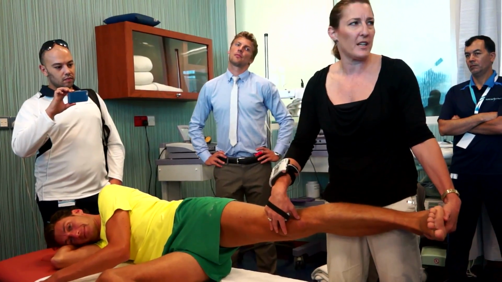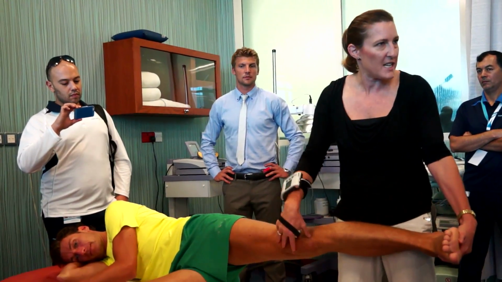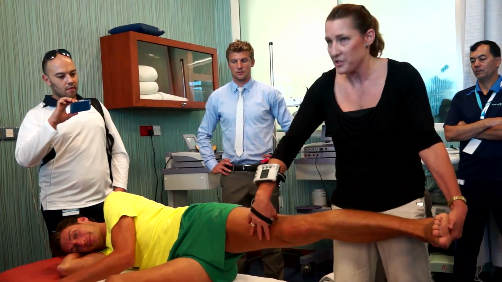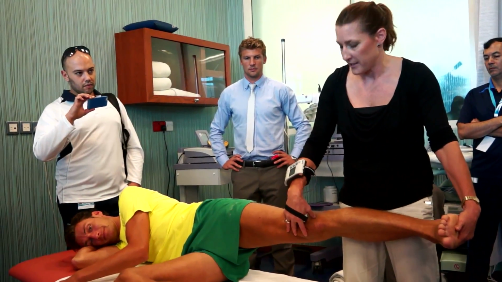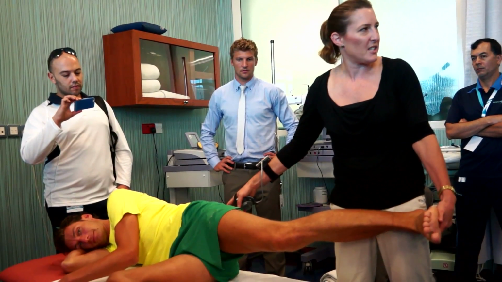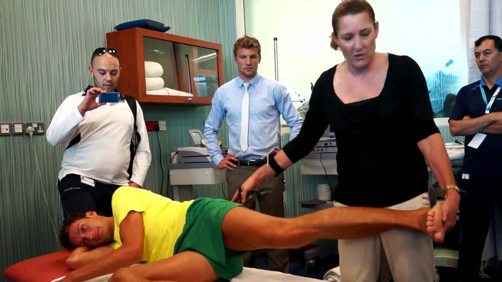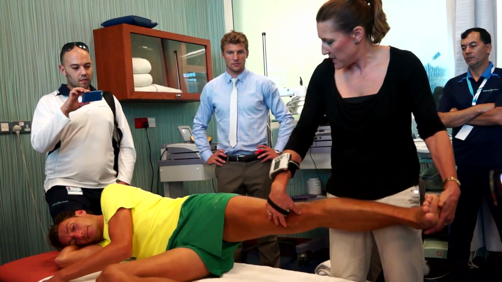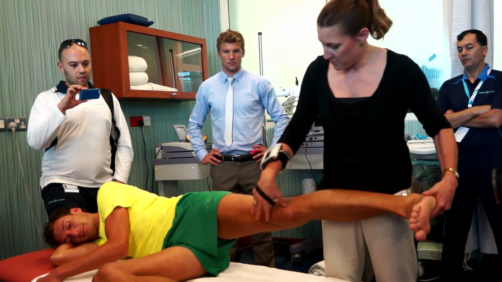The other thing that's really essential is that the knee is kept straight. You need to use the quads to lock out the knee, because if they start bending the knee and moving into this position, we're no longer testing the same muscle group, are we? We're no longer doing the same test. So knee straight, toes pointed forward.